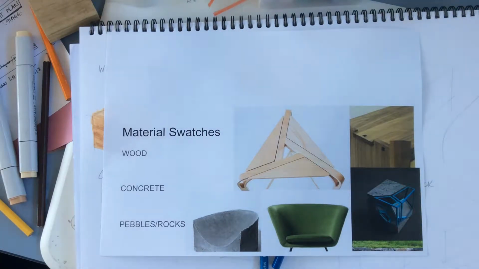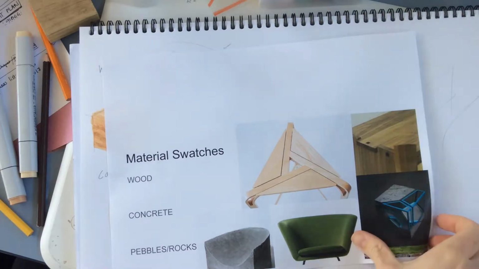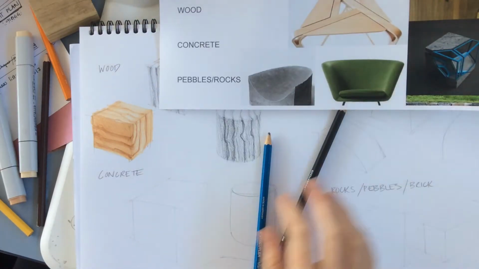Hi there, this is the next video looking at how to render different materials. Last video we did wood, and this one we're going to be doing concrete, looking at pencil and marker.